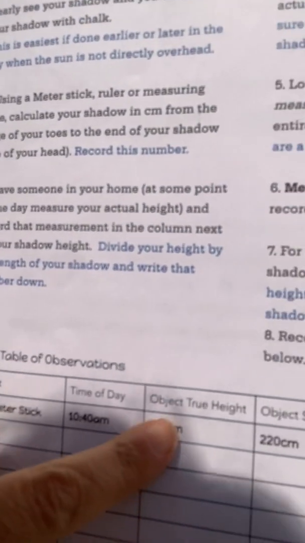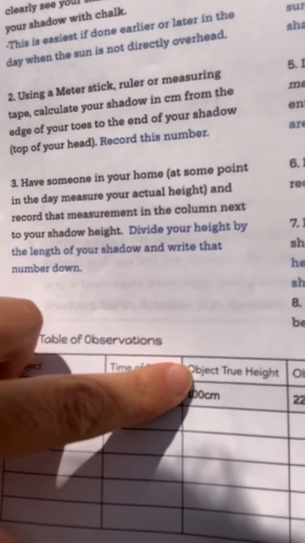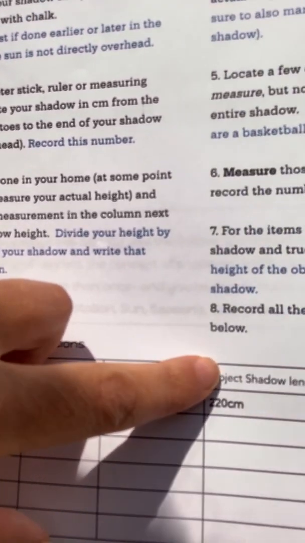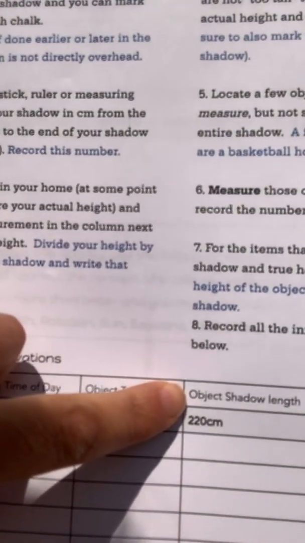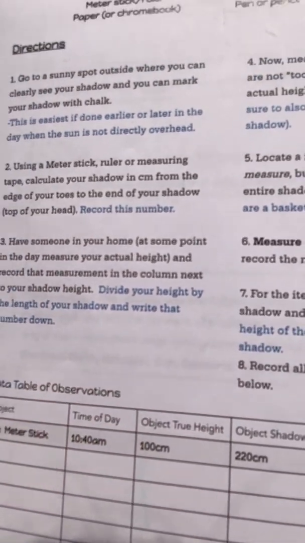There are two different data points we need to collect. It says here on our sheet, and I'm going to flip really quickly so you guys can see what you're looking at. What you want to look at is that you need to measure the object's true height and the shadow's height. So these are the things we want to get first.